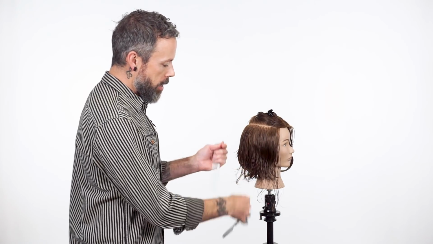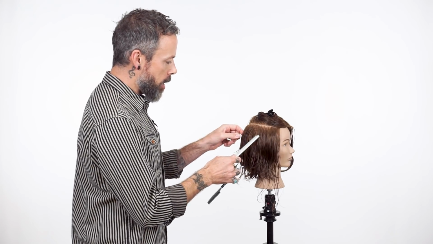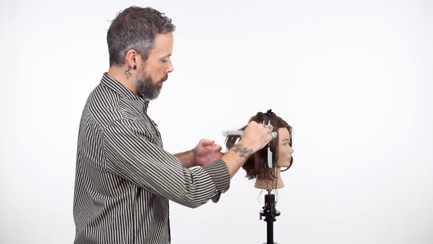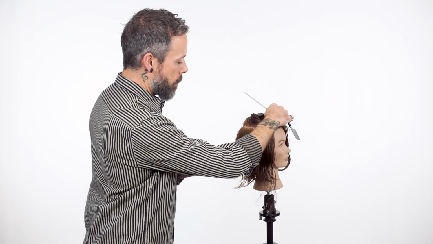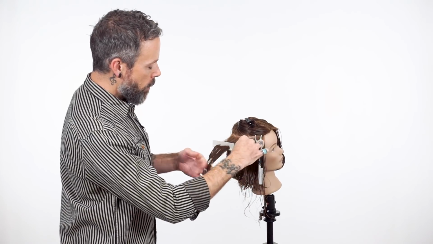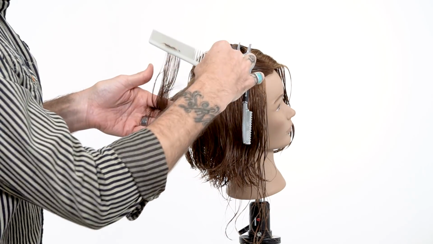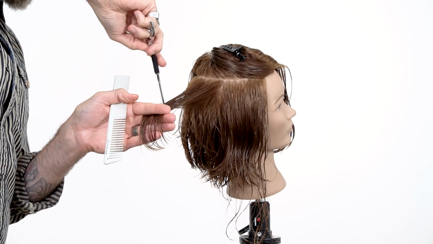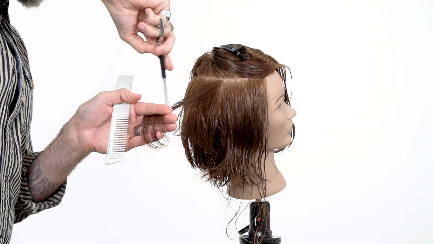So we'll move our body quite a bit right there because we've stepped around that transition. I'm able to tilt her head just a little bit so that you're able to see that keeps the elevation at that 90 degrees.